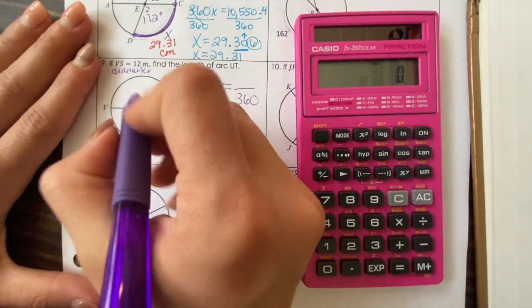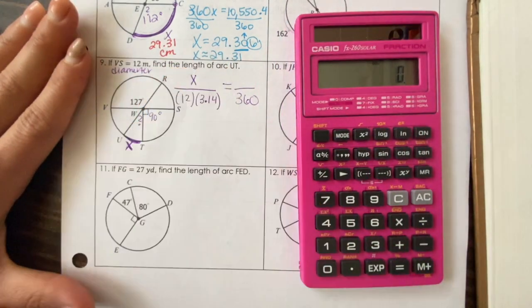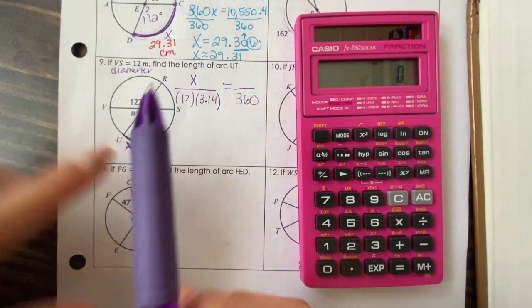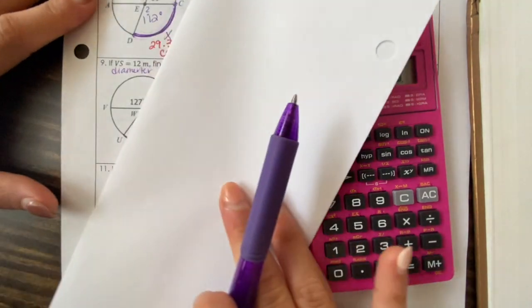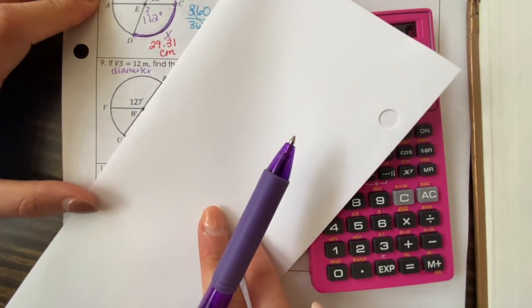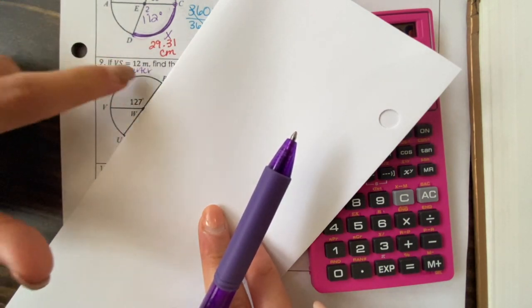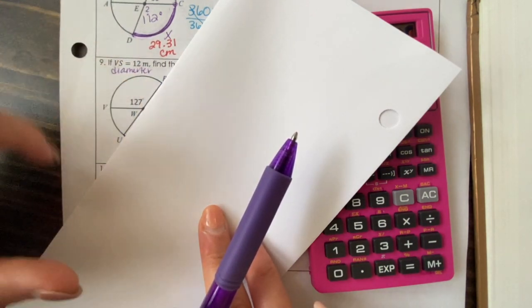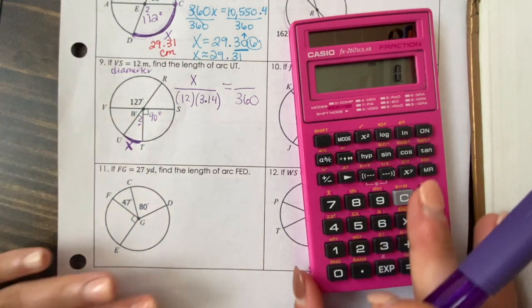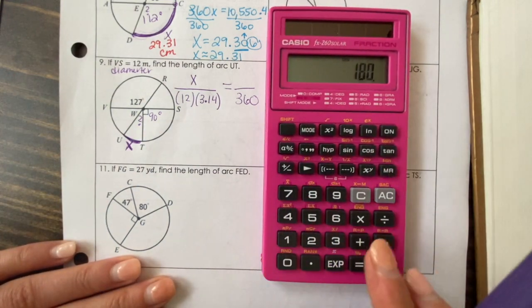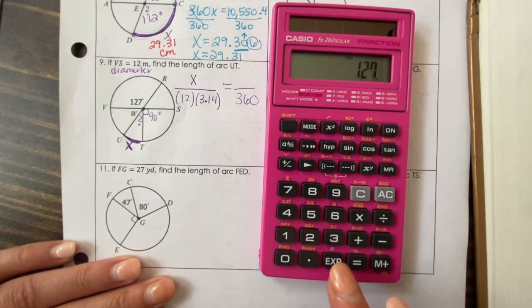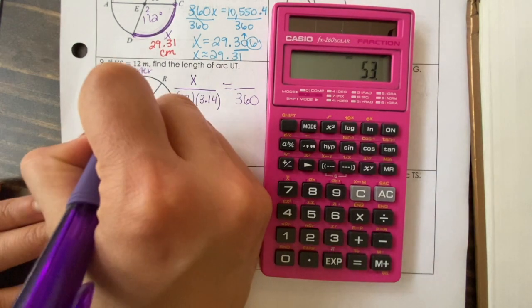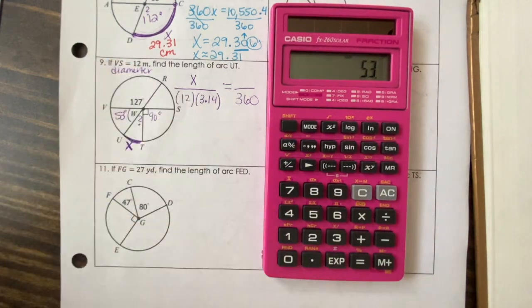We know this is 90. We know that this creates a perfectly straight line, these two angles right here. So it'd be 180 minus 127 will give you this angle right here. So 180 minus 127 is 53. So you know this angle is 53.